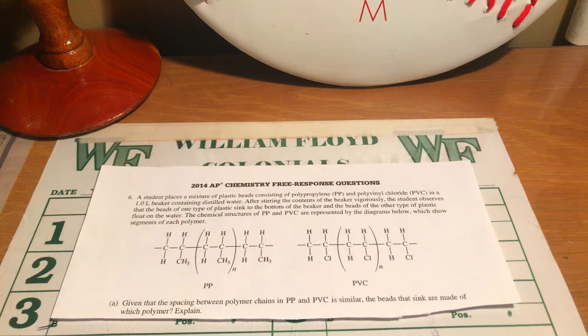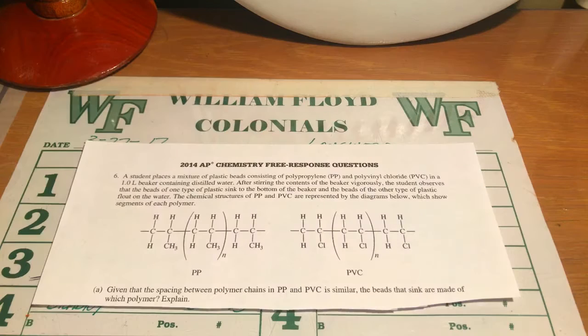The chemical structures of PP and PVC are represented by the diagrams below, which show segments of each polymer. Given that the spacing between polymer chains in PP and PVC is similar, the beads that sink are made of which polymer? Explain.